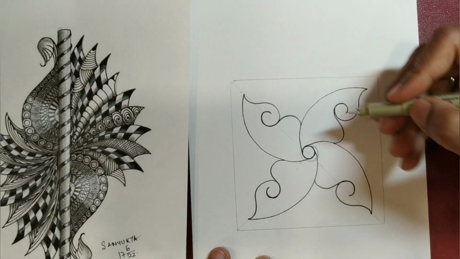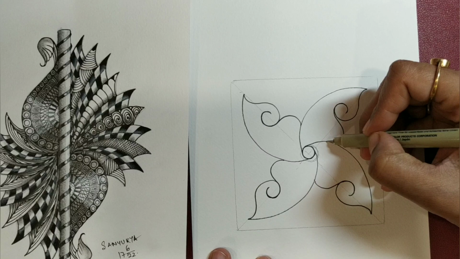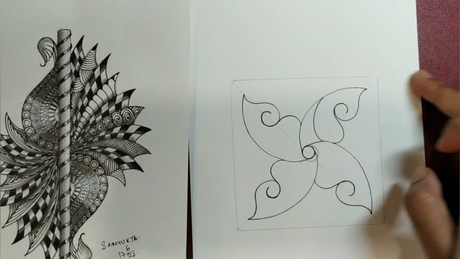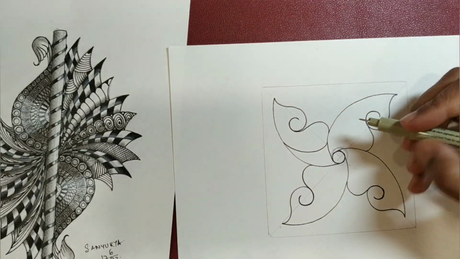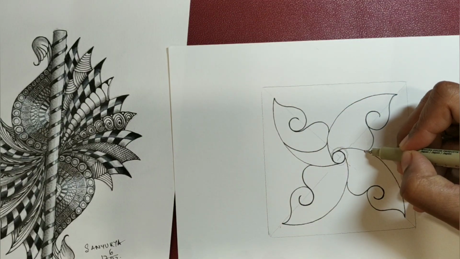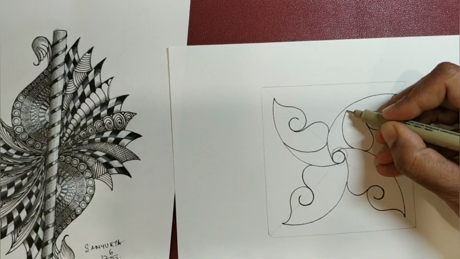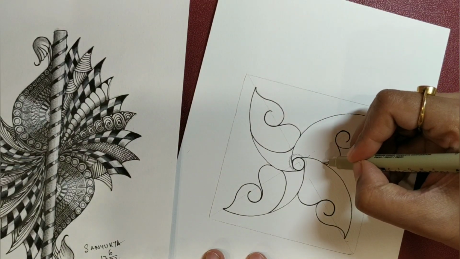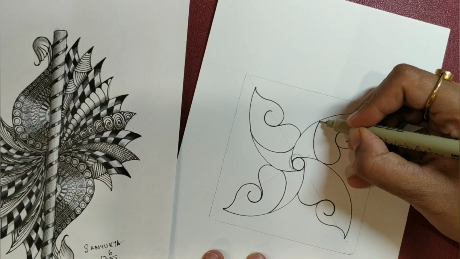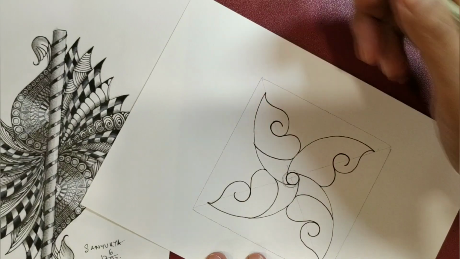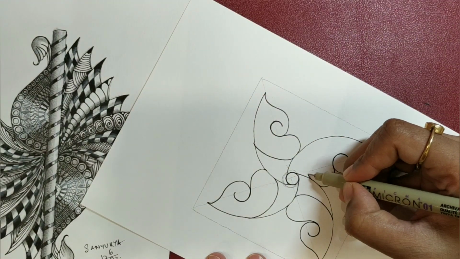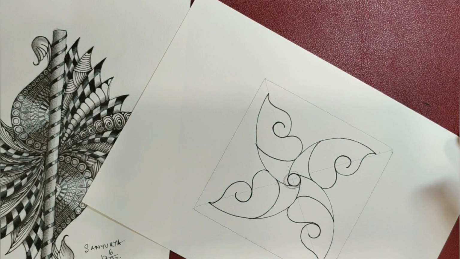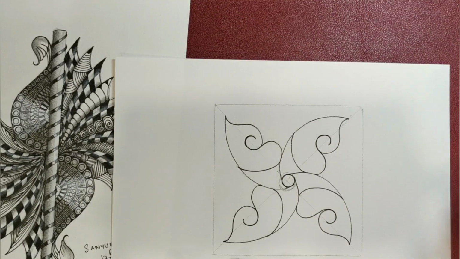The next thing I'm going to do is just extend this shape like this so it looks more like a pencil. So taking the curve a little forward and joining it like this, taking the curve a little forward, joining it like this, taking this curve a little forward and joining it like this. So that was the second step.